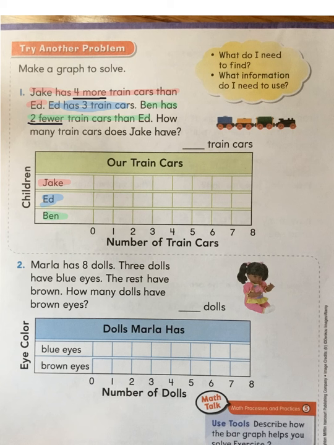It doesn't tell us that he has more or less than anyone. It tells us exactly how many he has. So I can use my blue and graph on the bar graph 1, 2, 3, showing that Ed has 3 train cars.